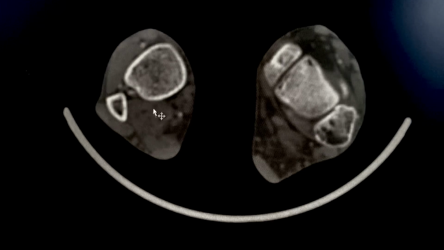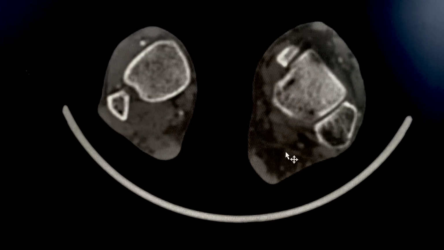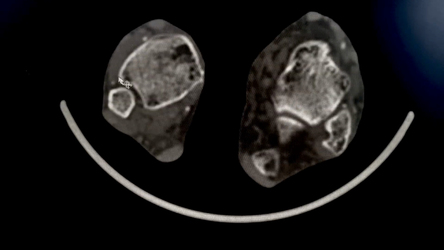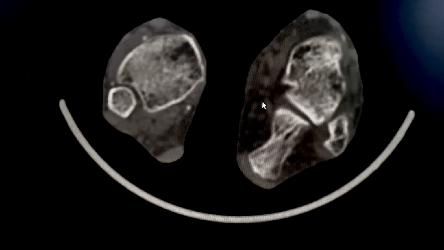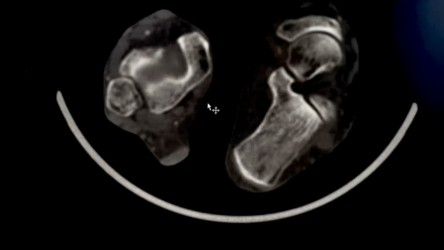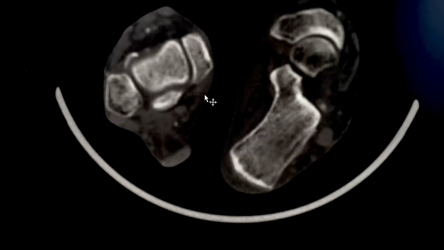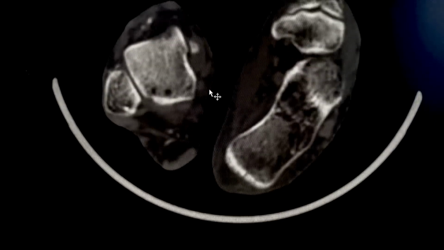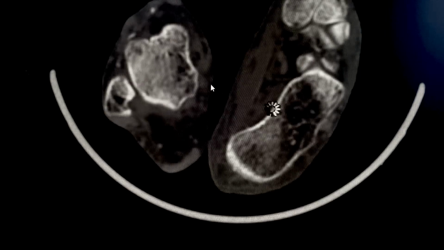All right, and here you have the posterior tibial on the right, as well as the anterior here and the peroneal. So this is the wonderful, curious case of chronic limb ischemia, and how it presents on CT scan.